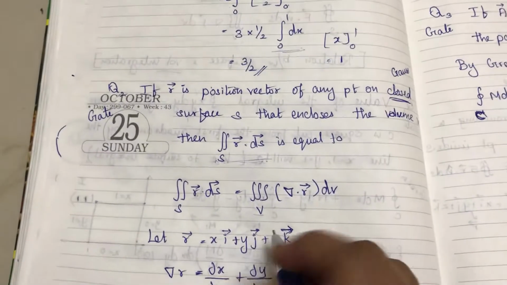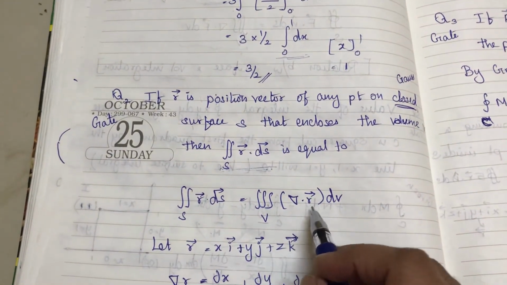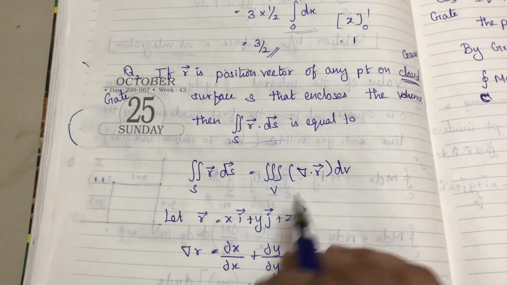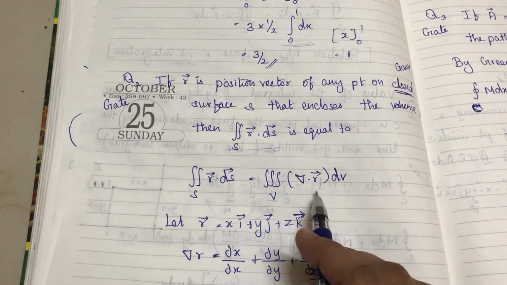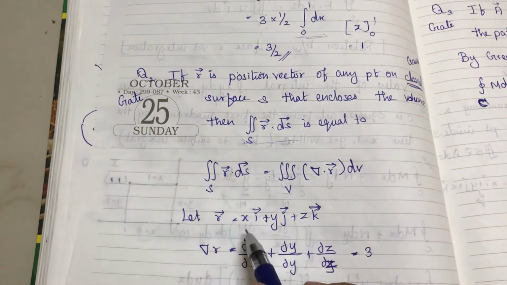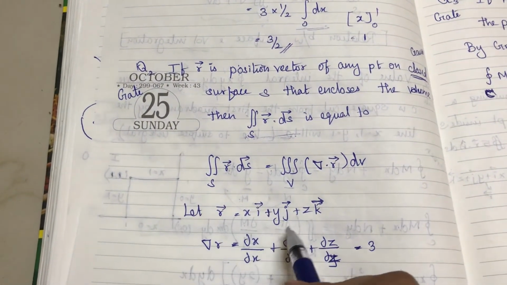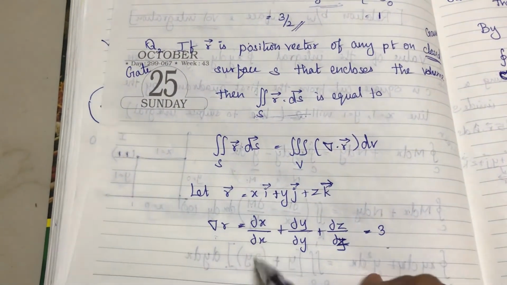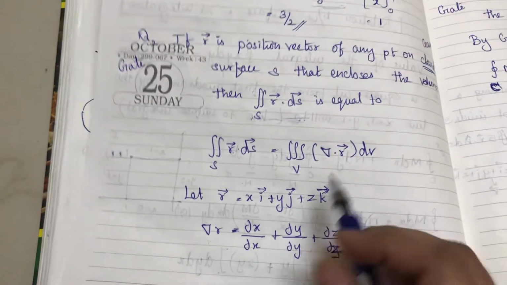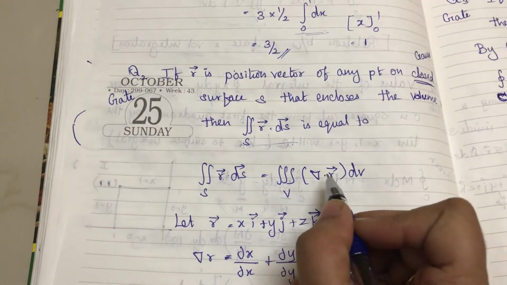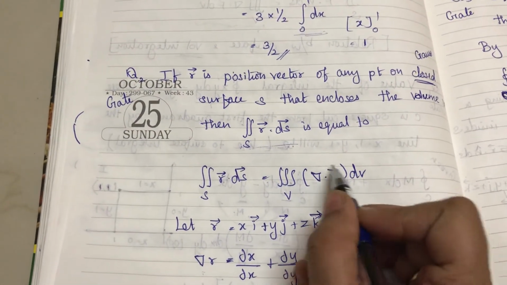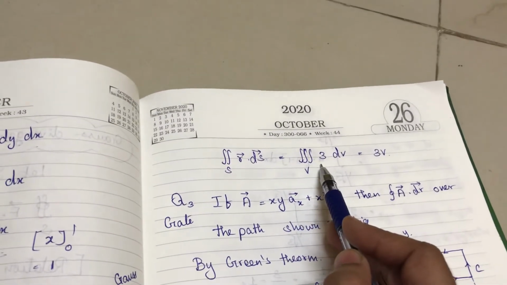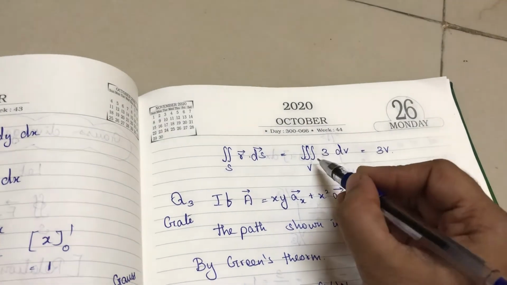So it is the triple integration of del dot r vector dV. Del dot r vector means what? Let's take the r vector as xi plus yj plus zk. Del dot it will become 1, 1, 1, so it will become 3. Del dot r vector is 3. Take this 3 outside, so 3 into this one.